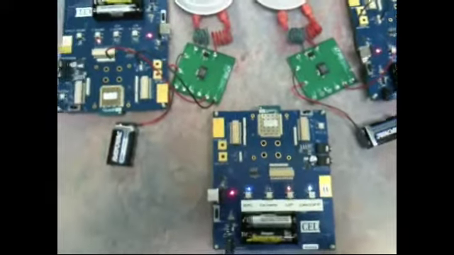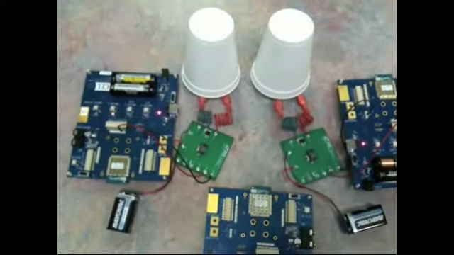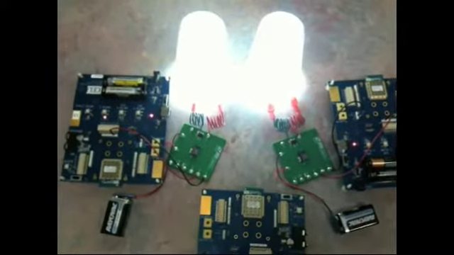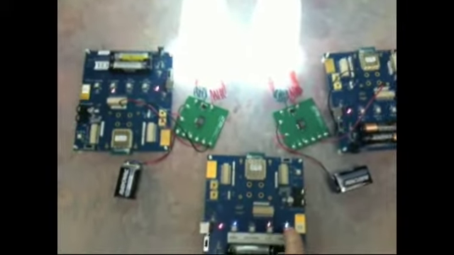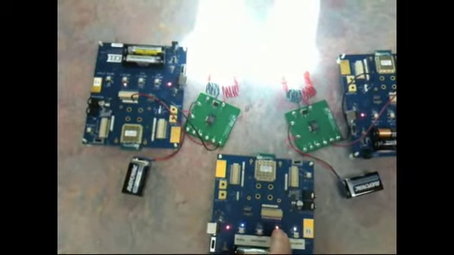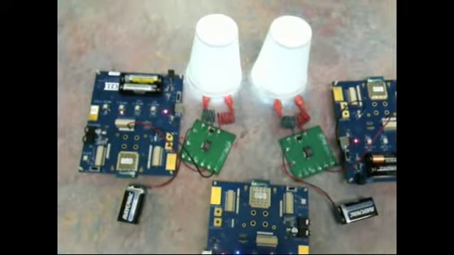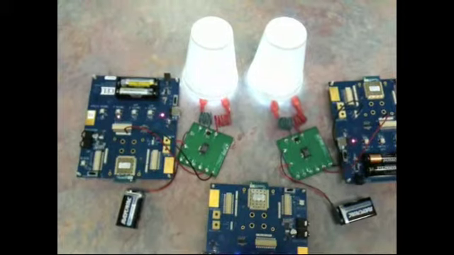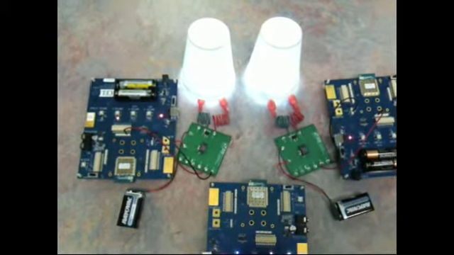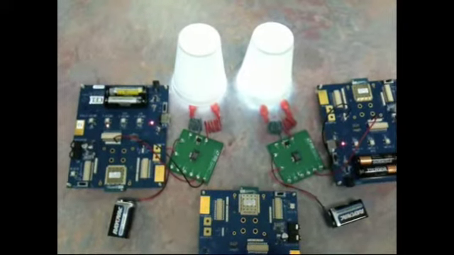So let's go ahead and jump into the demo here. So right now, as you can see, they are off. We're just going to go ahead and turn them on. You can see even with our makeshift lampshades here, they're pretty bright. But we can go on, we can go off. We also have the ability to dim them. You can see what we're doing is we're just increasing the duty cycle of the pulse width modulation and increasing the brightness. We can go up and we can go down.